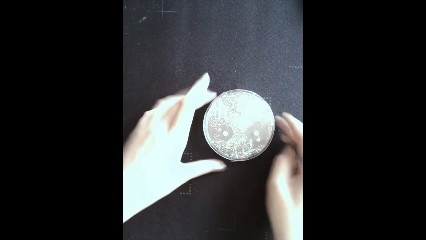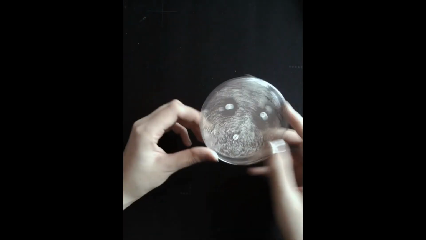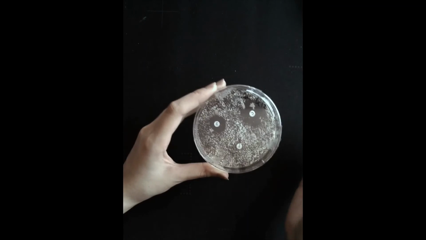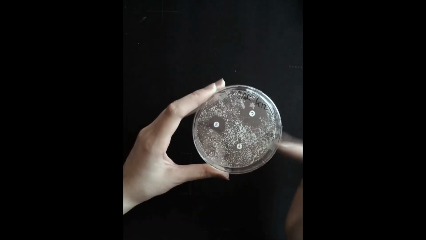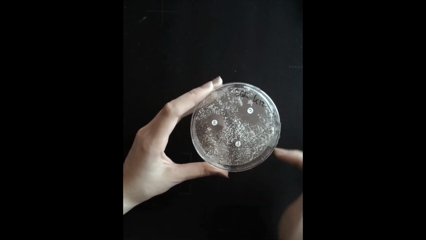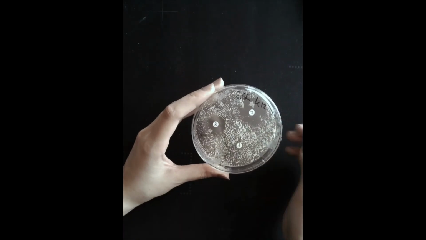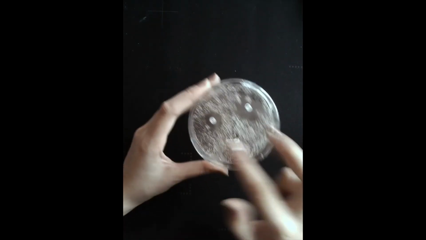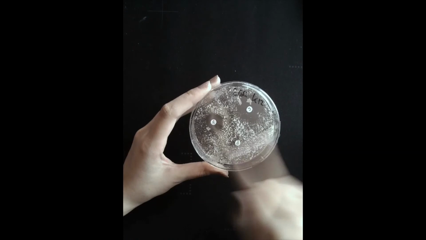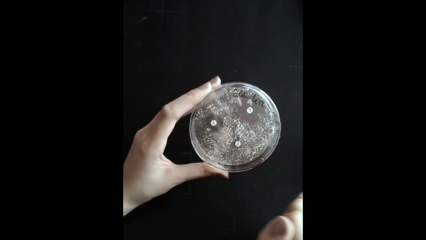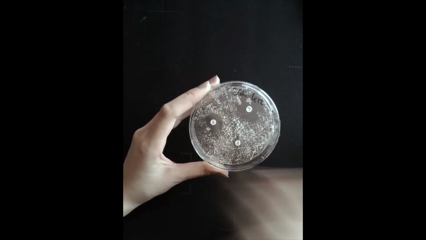Here we've got a different Petri dish. Instead of using B. subtilis, I have used E. coli for the bacteria, and I've used 3 different antibiotics. So I've got antibiotics S, C, and D. As you can see, there are rings around antibiotics S and C, but nothing around antibiotic D. So we're just going to ignore antibiotic D for now.